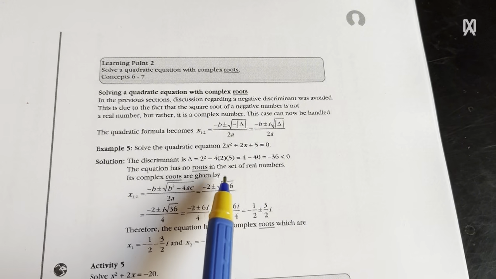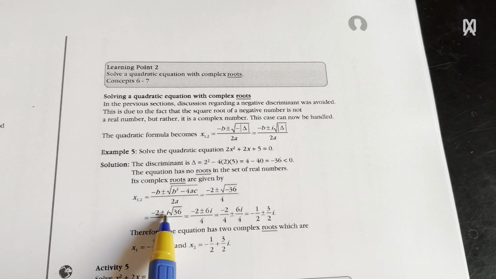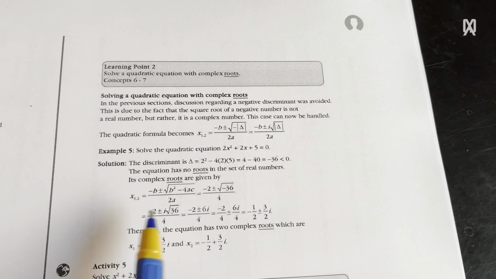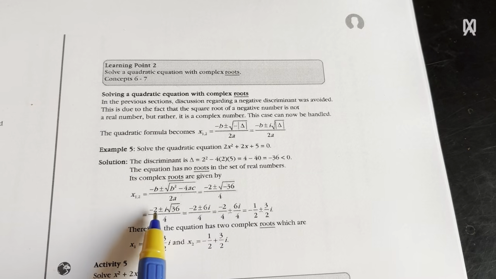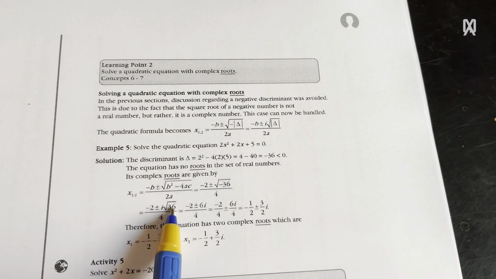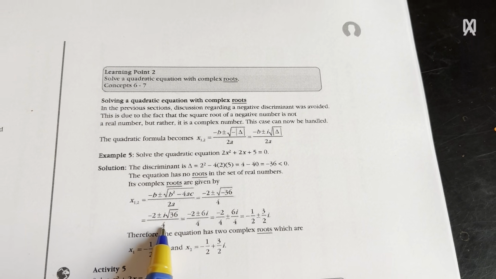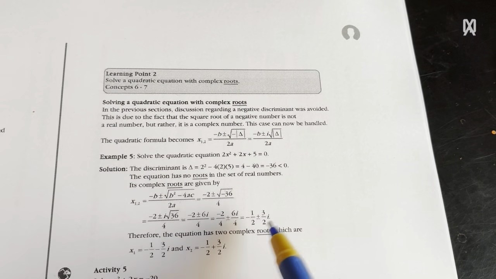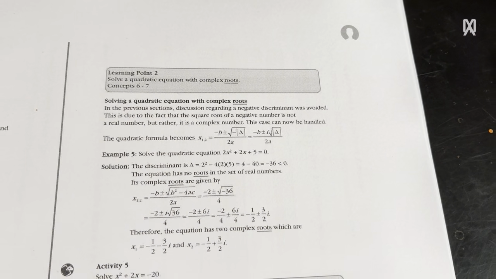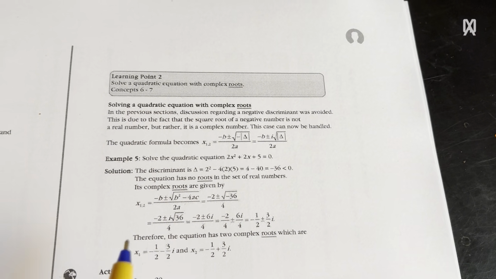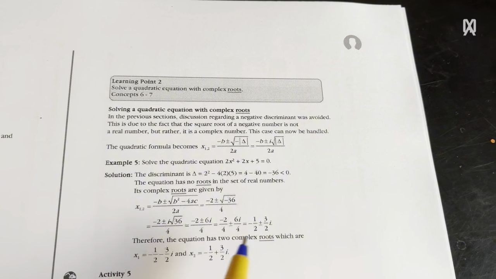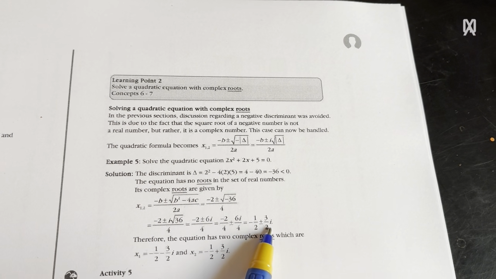So you take minus 1 outside, and you denote it as i. Your equation will have two roots: minus 2 plus or minus i radical 36, which is 6, over 4. So this gives 1 over 2 plus or minus 3 over 2 i. So you can get the solution of any equation using the imaginary number i.